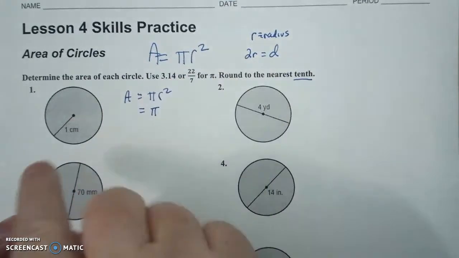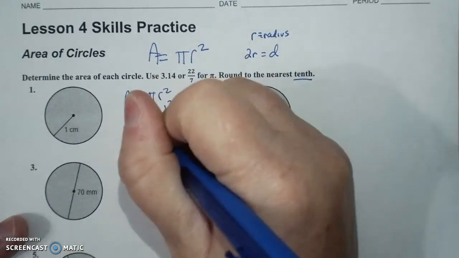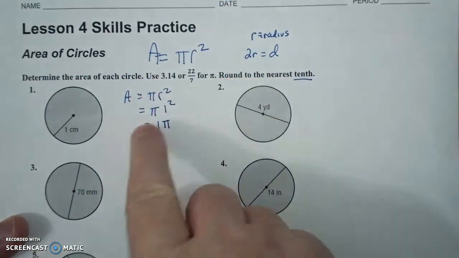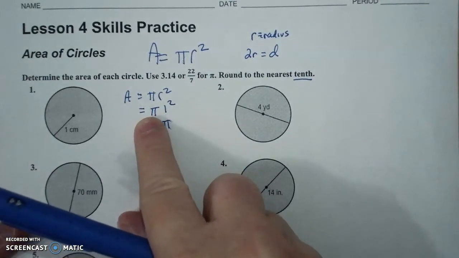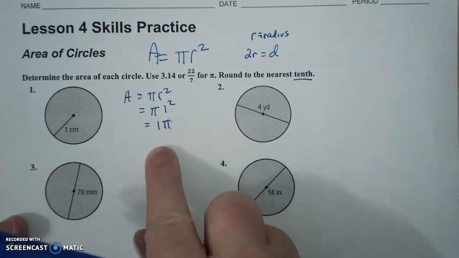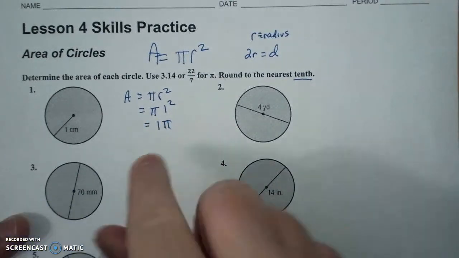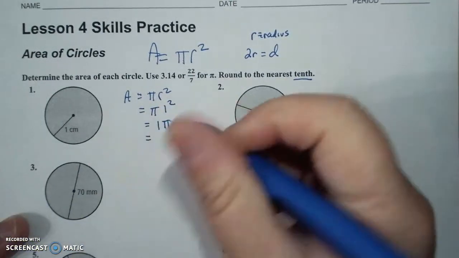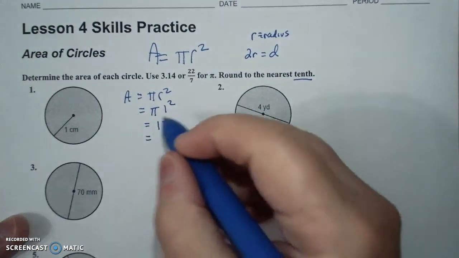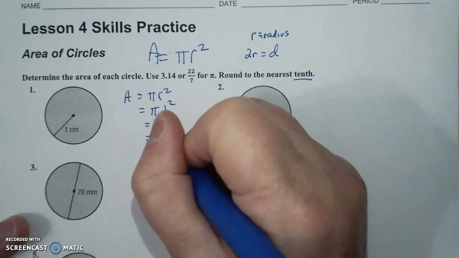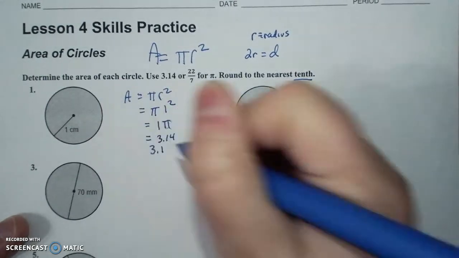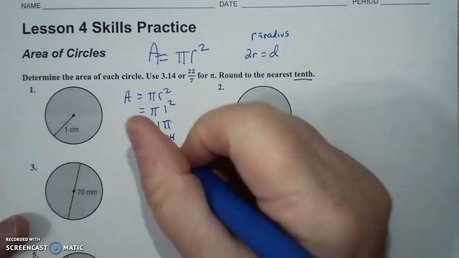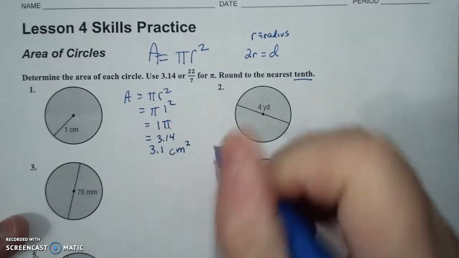Equals pi, my radius is 1 squared. 1 pi, we're going to square 1. Then we're going to bring it out in front of the pi because that's the standard way to do it. Then we're going to multiply 1 times 3.14 and get 3.14, but it says to the 10th, so it's 3.1. It's area, so it's units squared.